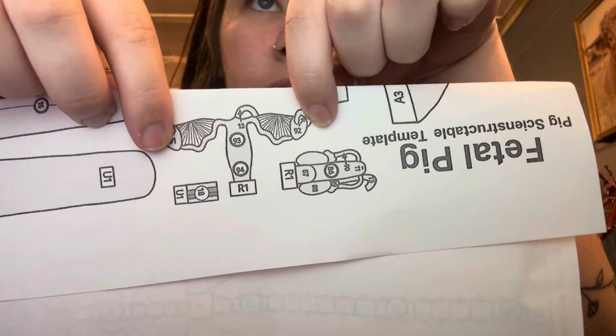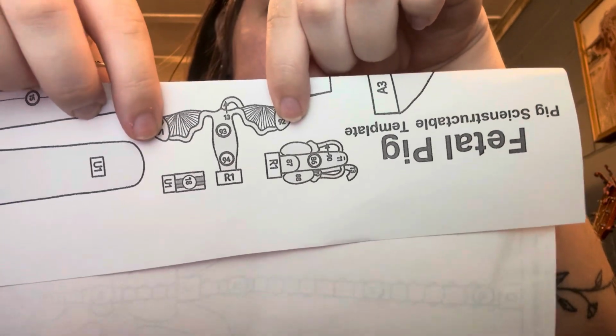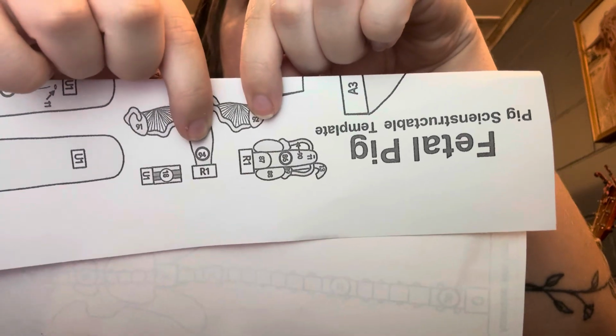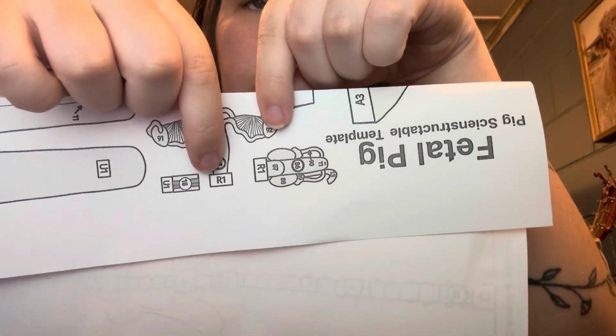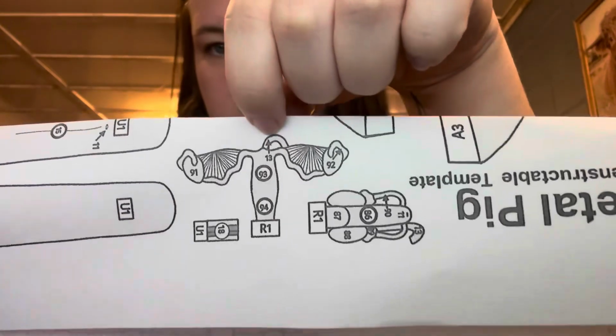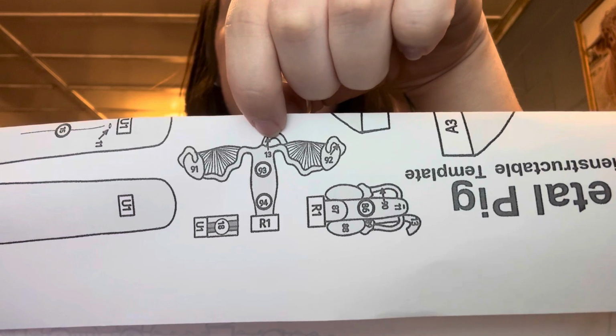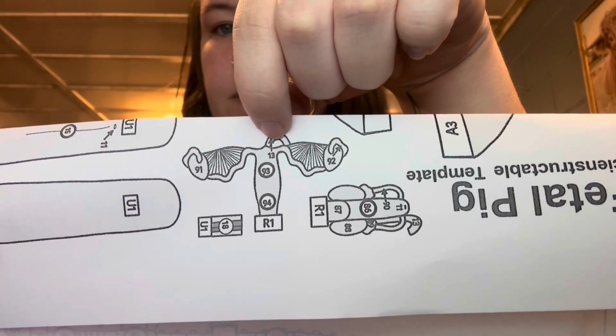This is the ovaries, and this is the oviducts. Right here is going to be the uterus body. Right here is going to be the vagina. And this right here is the urethra. The function of the reproductive system is to reproduce.